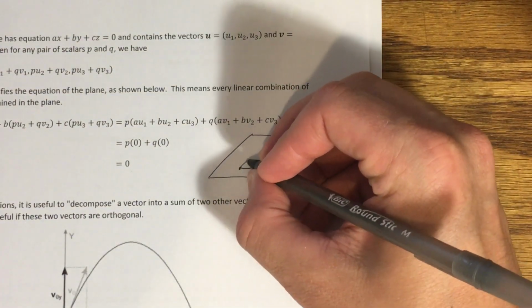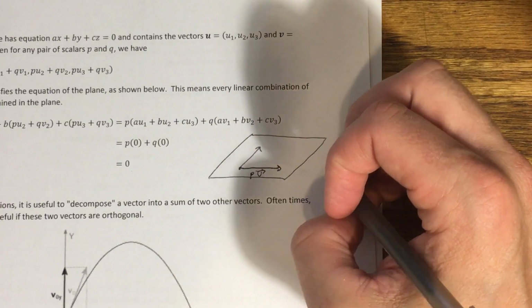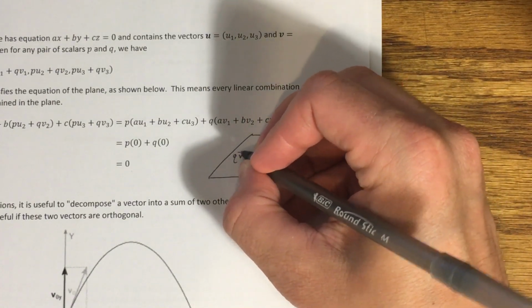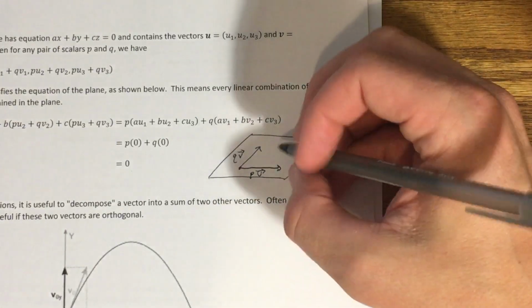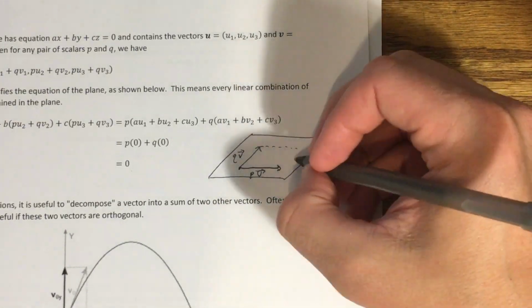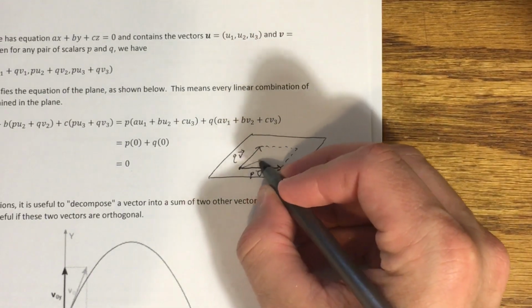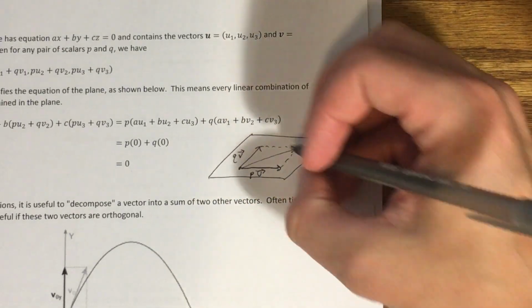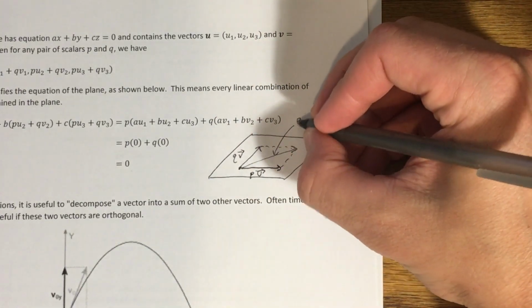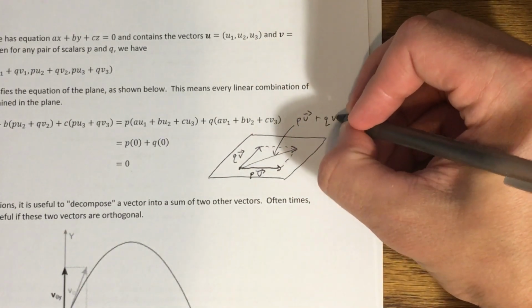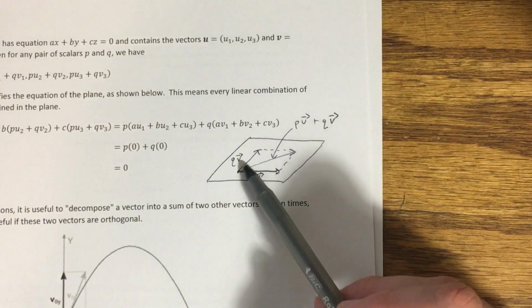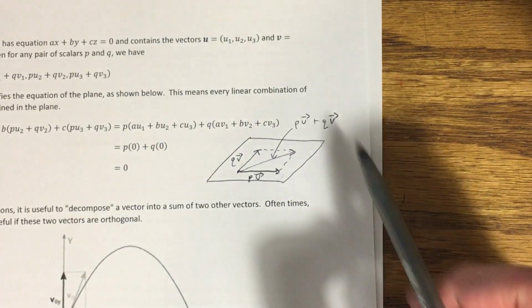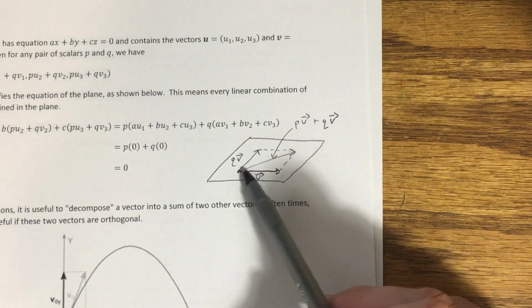Same thing if I multiply my vector v by some scalar q. qv would also still be in the plane because scaling a vector should not change whether or not it's in this plane. And then adding these two things together simply forms a parallelogram, and then creates the sum as the diagonal of that parallelogram. So that would be pu plus qv. But notice, if these two vectors are completely contained in the plane, then the entire parallelogram should also be contained in the plane, as should the sum of those two vectors making the diagonal.